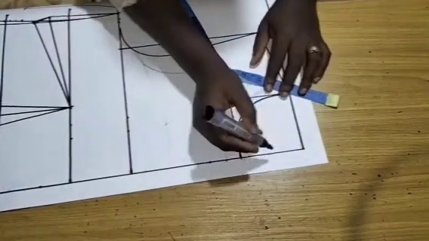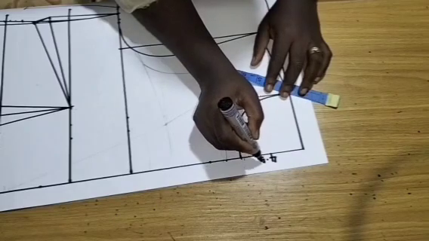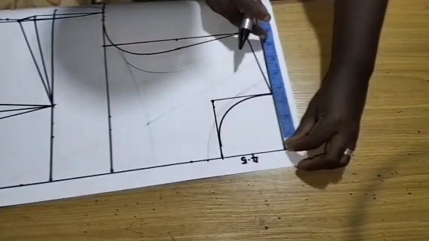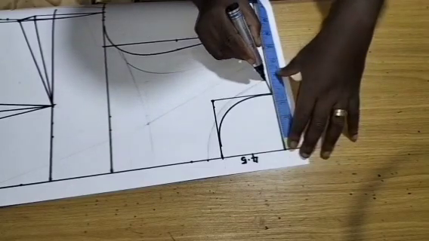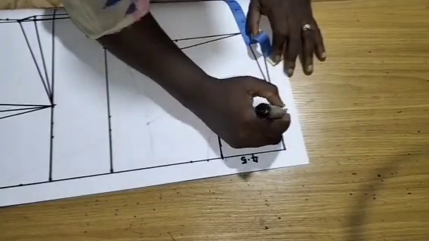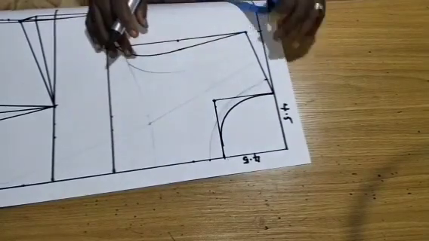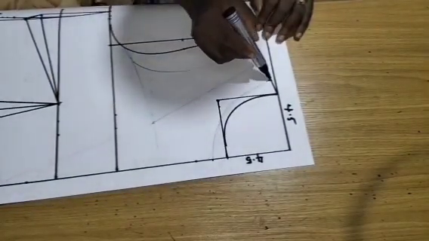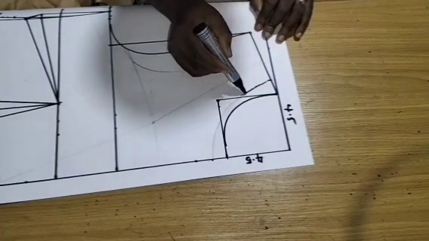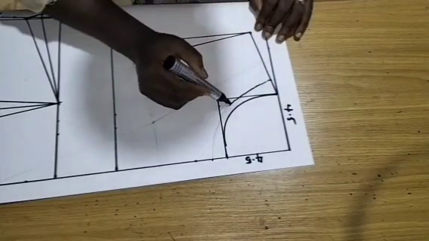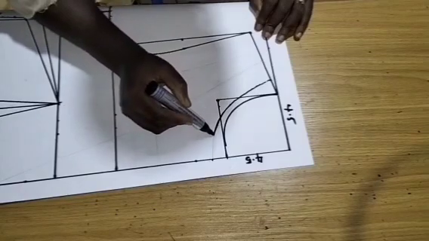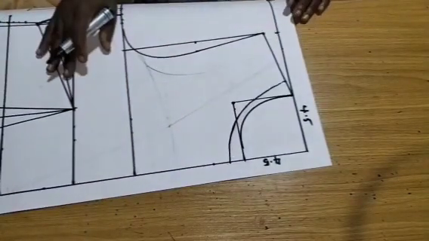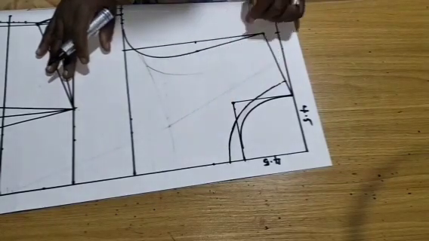So the depth is 4.5 inches, and the width is 4.5 inches. So that is what you have in mind. Now, after that, I'm going to connect my neckline. Of course, you can use your free hand to connect it, because what I have here on my ruler might not give us what we want. So this is our right neckline.